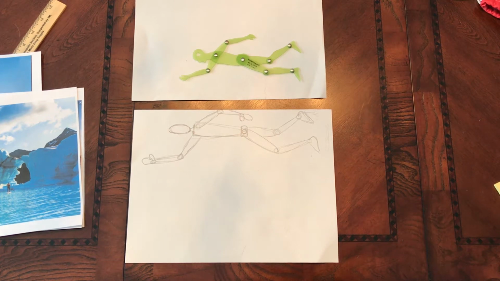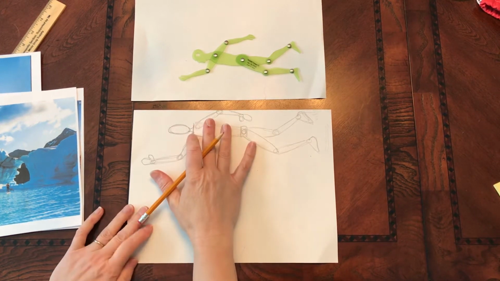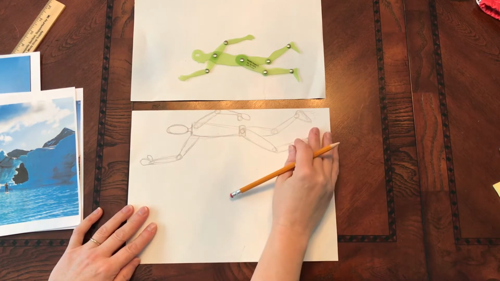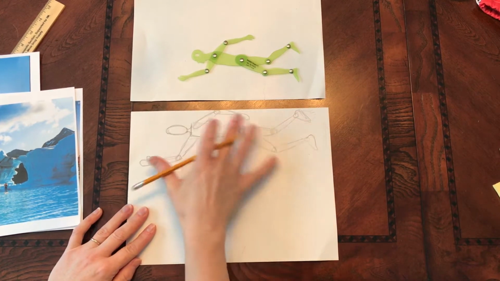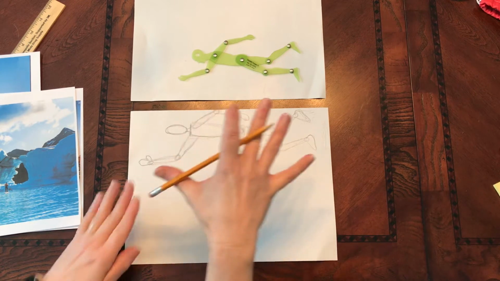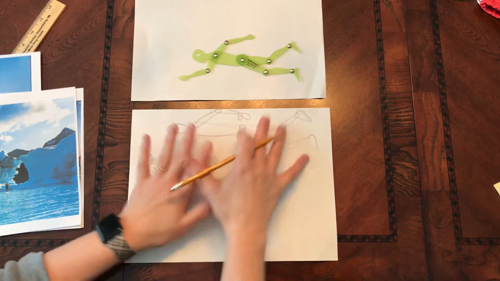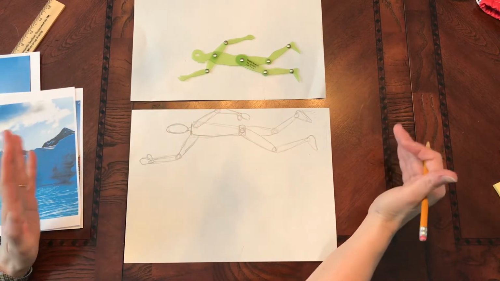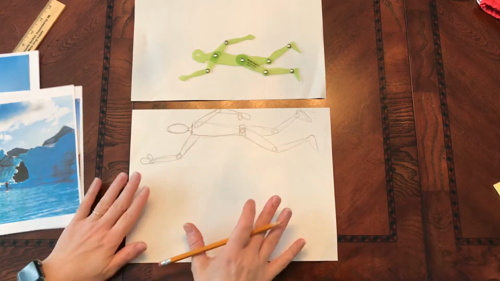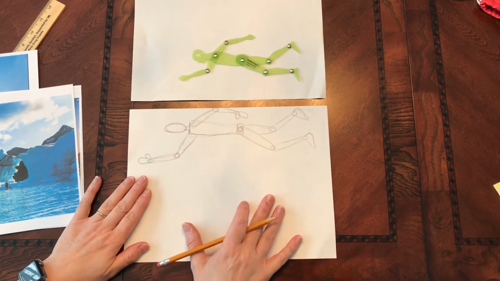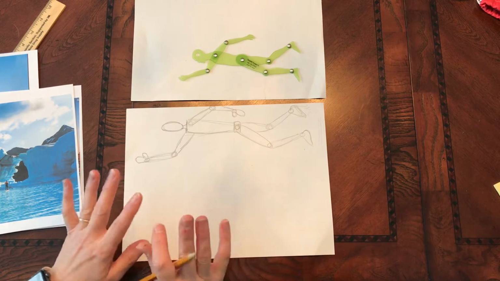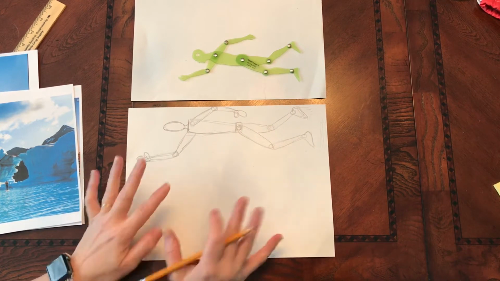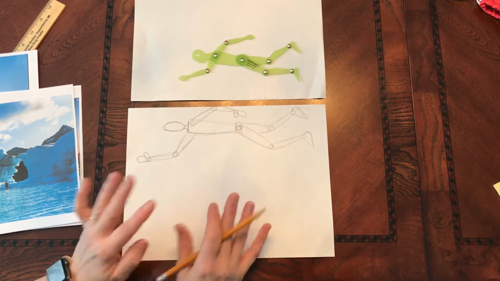Now that you have your figure done, and hopefully you've added clothing to this so you can get an idea. Remember, this is just a sketch. You're going to be taking this idea and working on much larger paper next class. So what you're going to do now is use your iPad and research places that you would love to someday travel to.